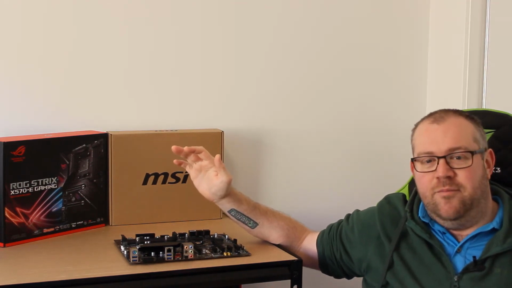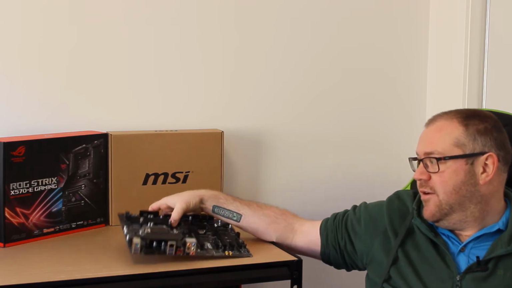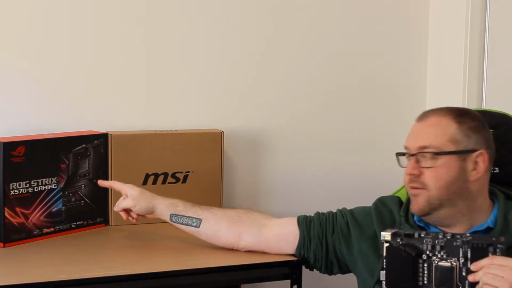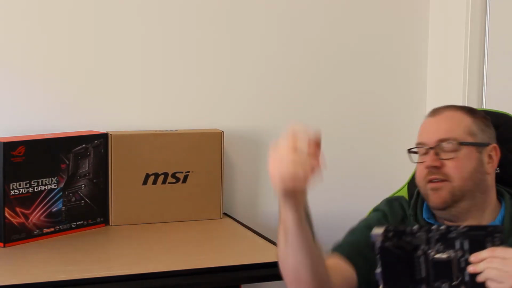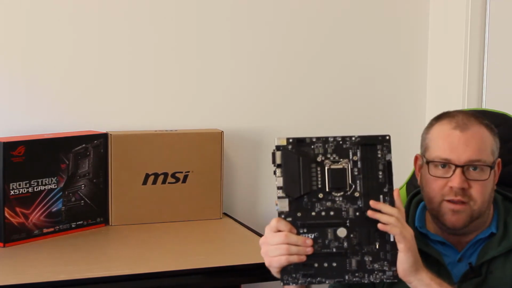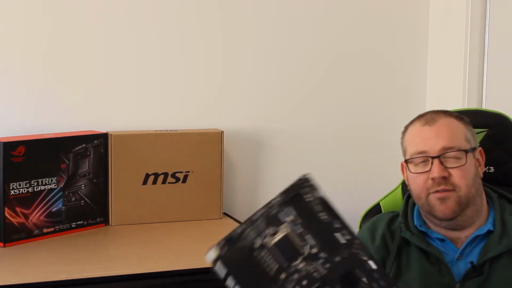Okay, now I told you this one was the MSI Z390 motherboard. And here we've got the ROG X570E gaming motherboard. You can generally find the chipset type in the name. So the chipset on this one is Z390, so it's a Z390 chipset, and on the ROG Strix board there, it's an X570 chipset.